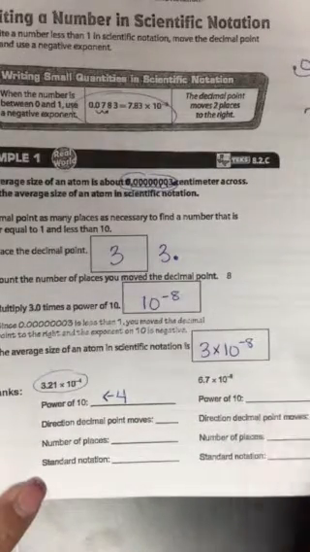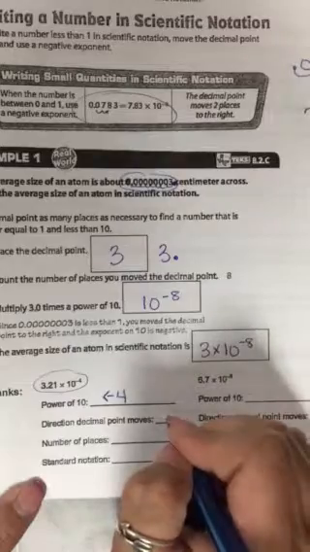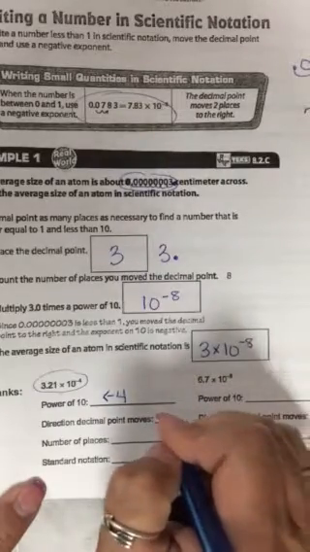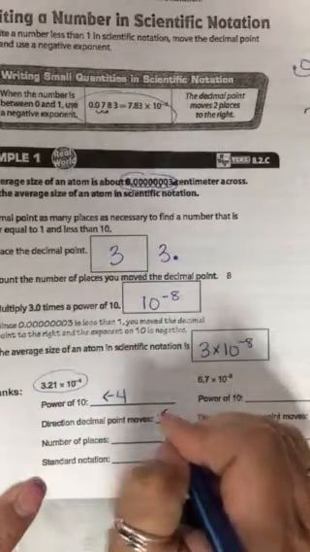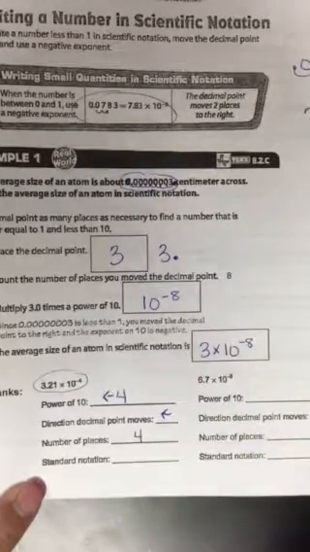I point an arrow, and if the arrow is going to hit the 4, that's the wrong way. So I'm going to move to the left, and I'm going to move it 4 places because that's what it tells me to do.